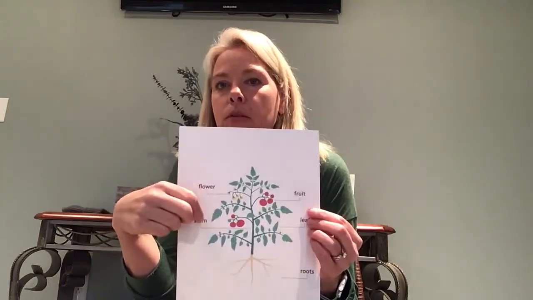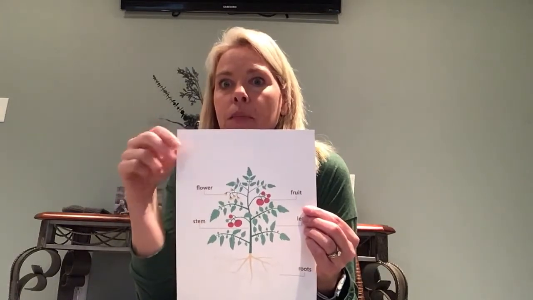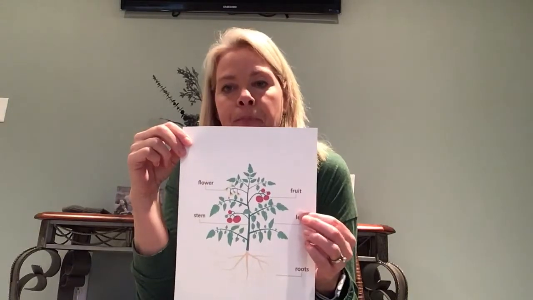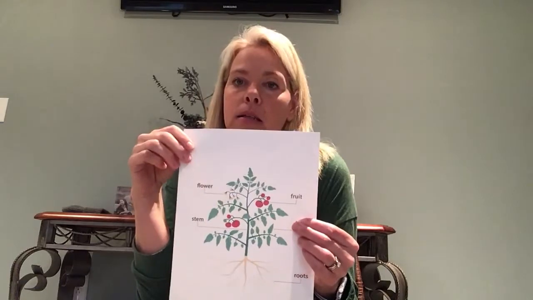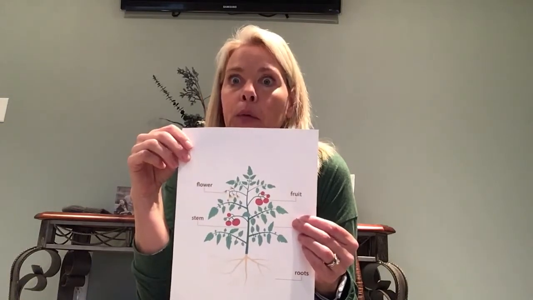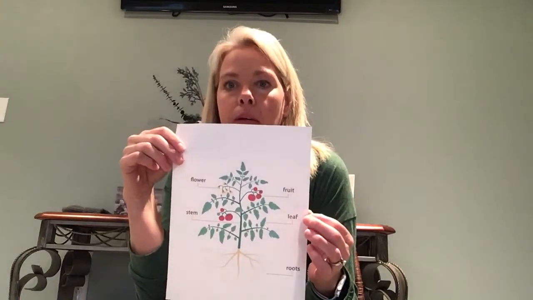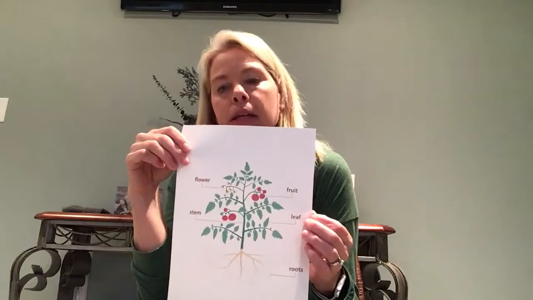The leaves, remember, how many jobs do the leaves have? Just one. Just one, because it's a really important job. It's where the food gets made for the plant. And then the flowers are the fancy, bright part of the plant. Okay, that makes the plant look really pretty. And finally, the fruit. And the fruit is a very important part of the plant because it's the seed holder. It holds the seeds for the plant.